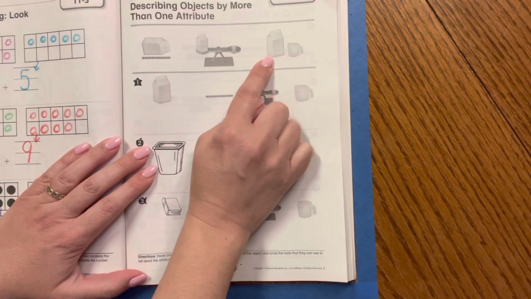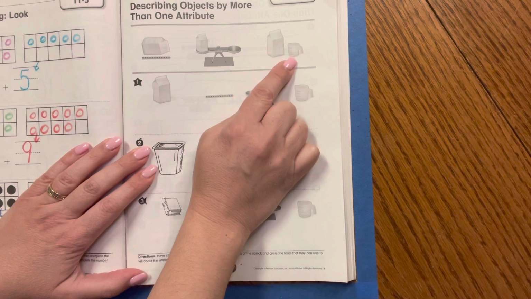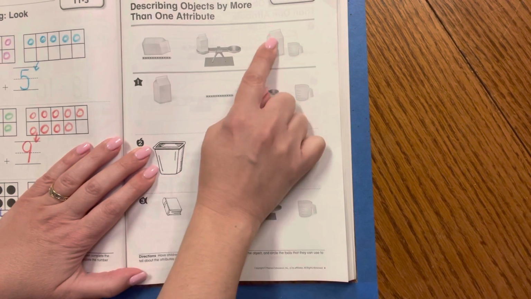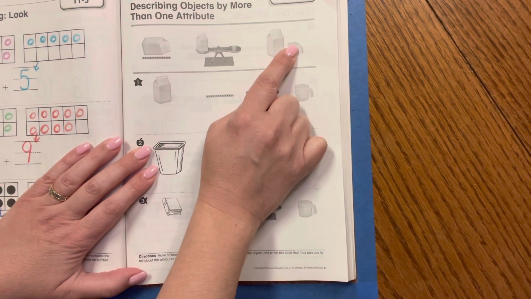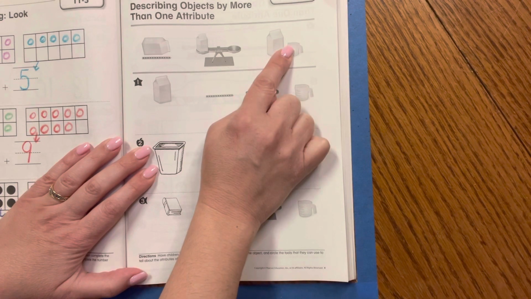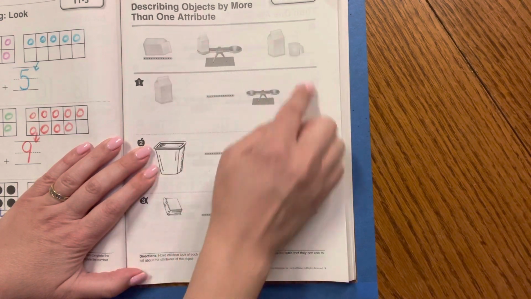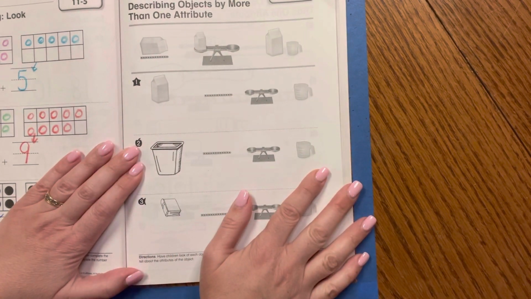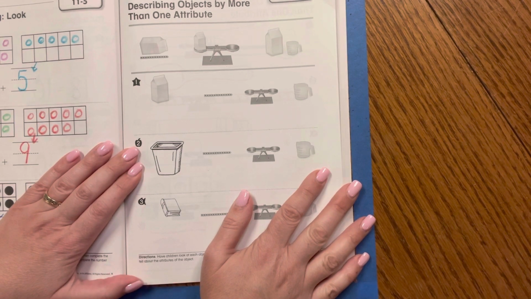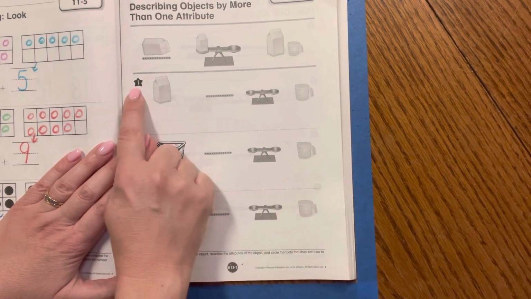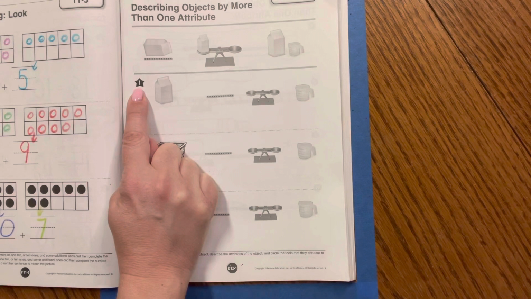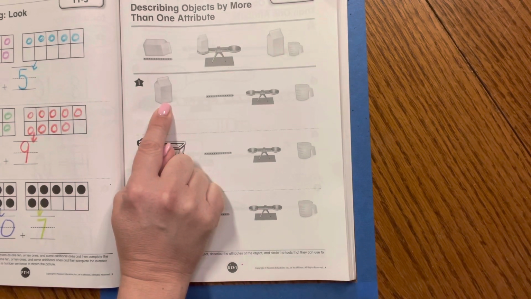We can also take a look at a milk carton and a measuring cup and think about which one is taller, the milk carton or the measuring cup. So these are observations we can make to describe objects. So let's go ahead and begin. Let's take a look at star number 1 right here. Here is the milk carton.